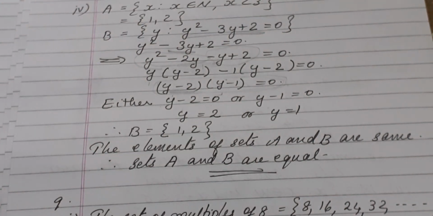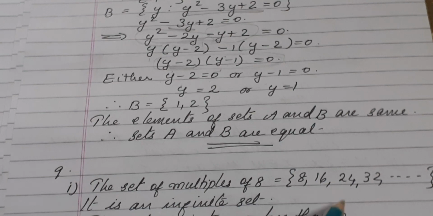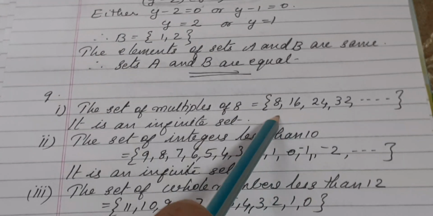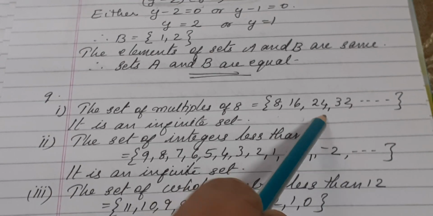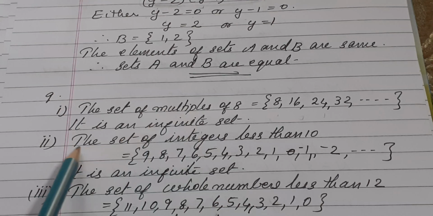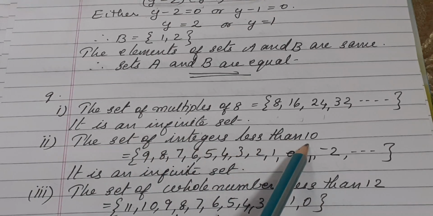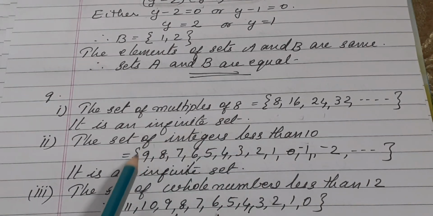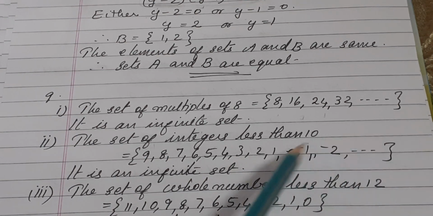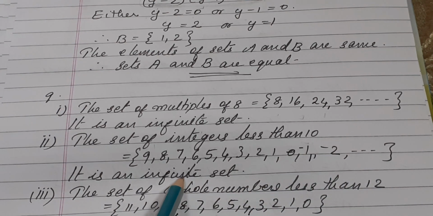So first one, the set of multiples of 8. So which set will it be? 8, 16, 24, 32, etc. That means it is an infinite set. Next one, the set of integers less than 10. Set of integers less than 10 means 9, 8, 7, like that it will go on the negative side infinitely. So it is an infinite set.